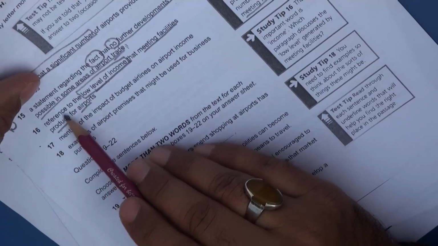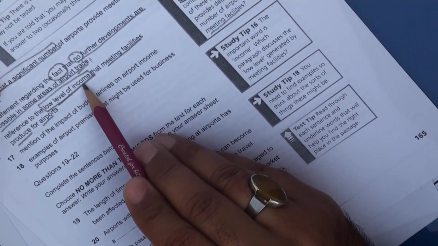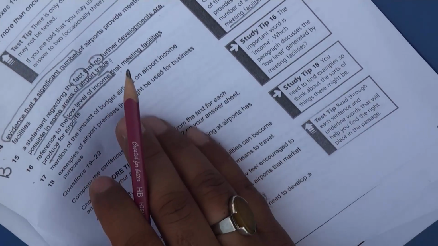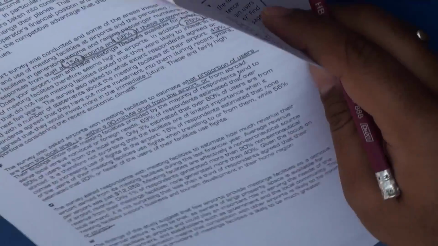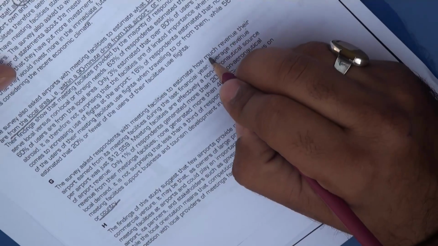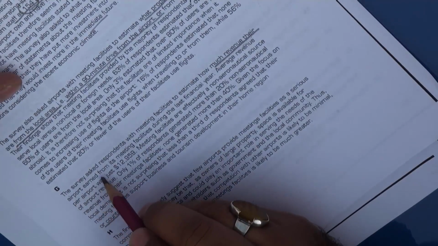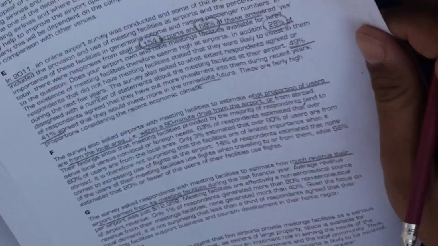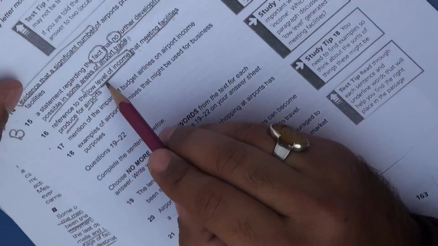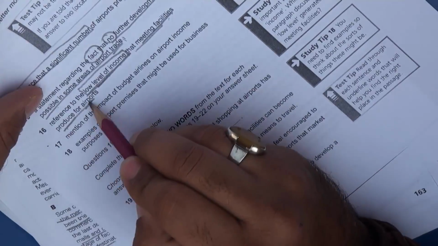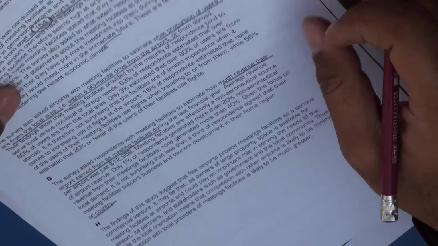Well, let's read the question once again. The question says a reference to the low level of income that meeting facilities produce. Low level of income that meeting facilities produce for airports. And we were reading this. G, the survey asked respondents meeting facilities to estimate how much revenue their airport earned from its meeting facilities. Yeah, the answer is going to be here. Gotcha. So the question is reference to the low level of income. Now we need to find low level of income that meeting facilities produce. This is sure that in that paragraph G we have this thing. Now where is low level of income?